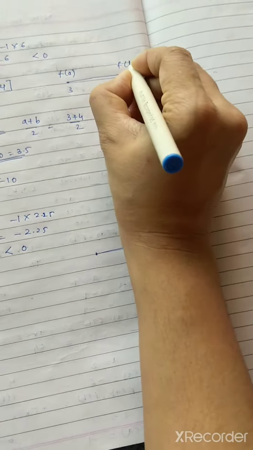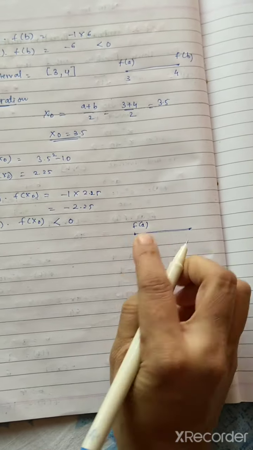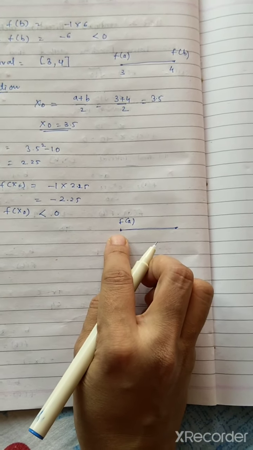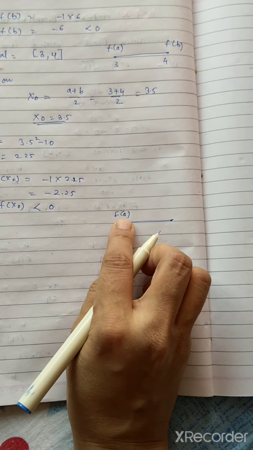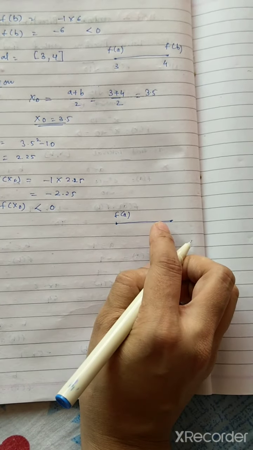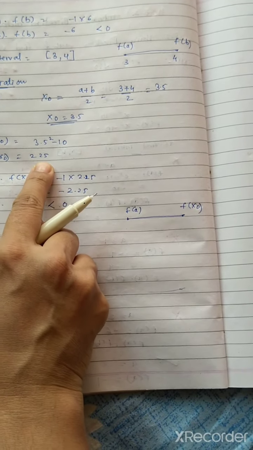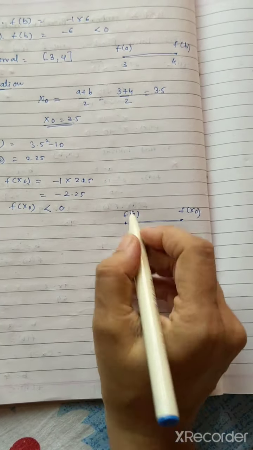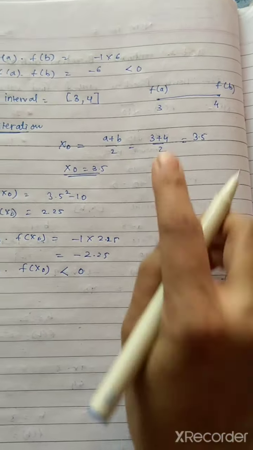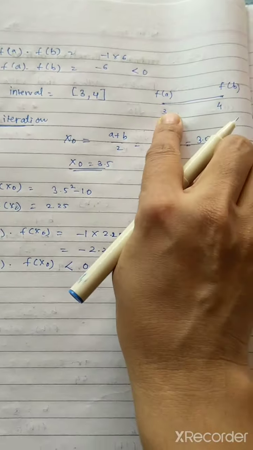The root is between 3 and 4, but what has happened now? In place of b we are replacing with x of 0, because this condition is satisfied. So x0 will come along with a. Now f of a will be as it is, and this position will be as it is. Earlier I had written the value here, now I'm writing f of a and f of x0 so that you will understand it better. So this will be f of x0, which is 2.25. The value 3 stays as it is, and the value of b changes from 4 to the value of x0, 3.5. So see this, from this side we are reducing the interval.